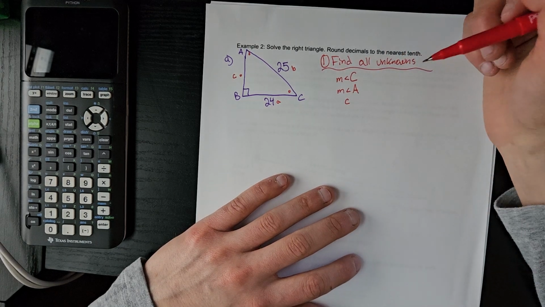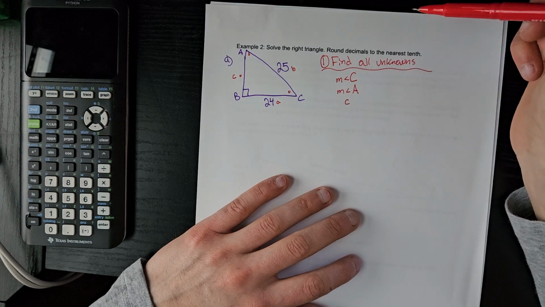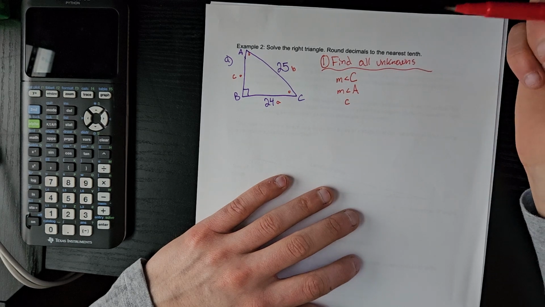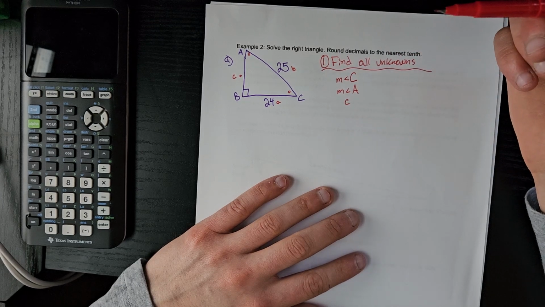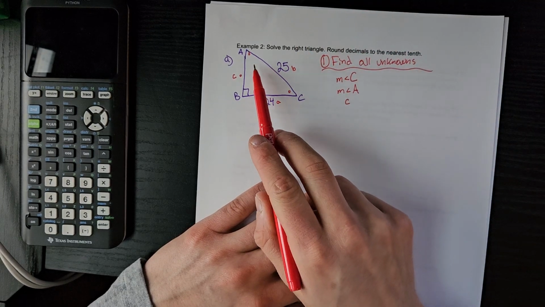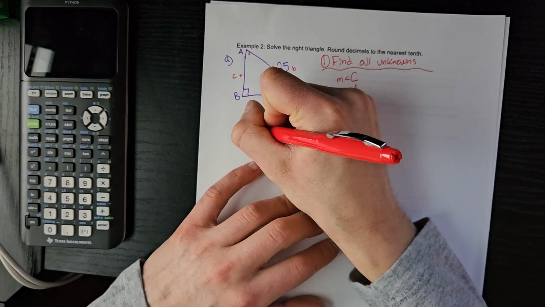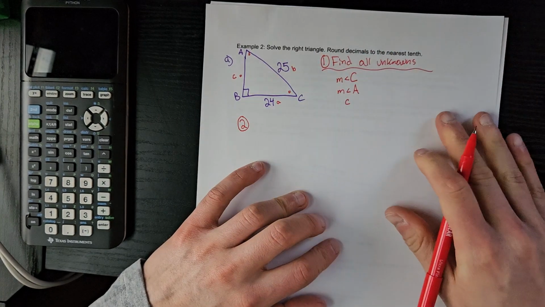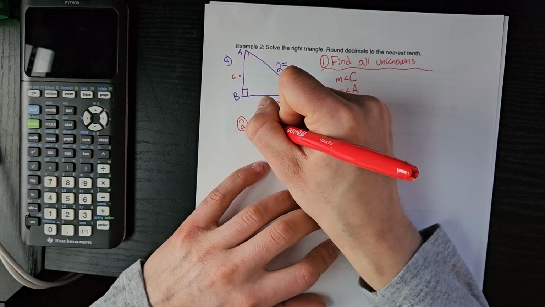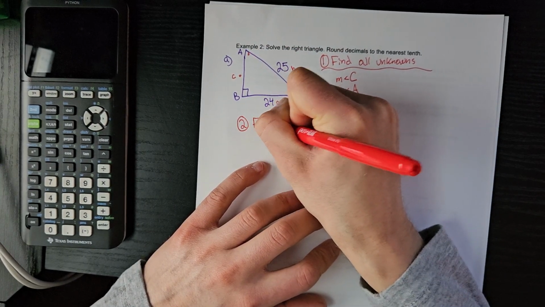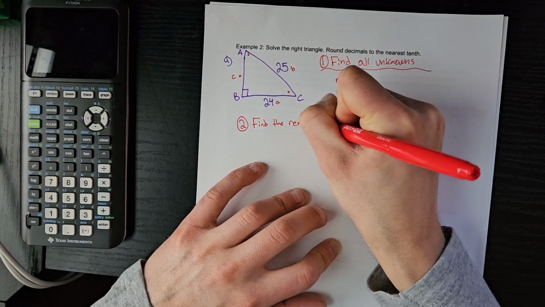Now, we can go at this one of two ways. Actually, there's not really one of two ways. We kind of have to start in one position. When we are given a triangle with two side lengths, the first thing we should do is step 2: find the remaining side length.